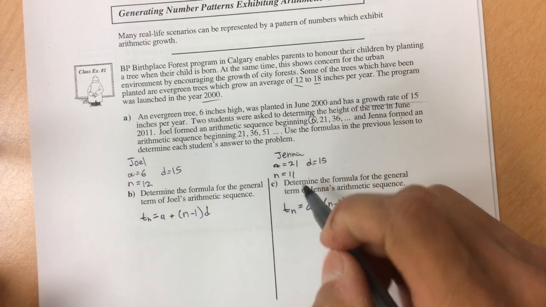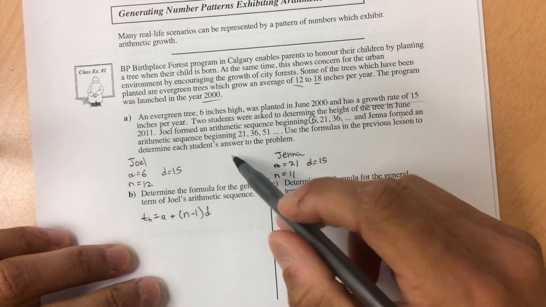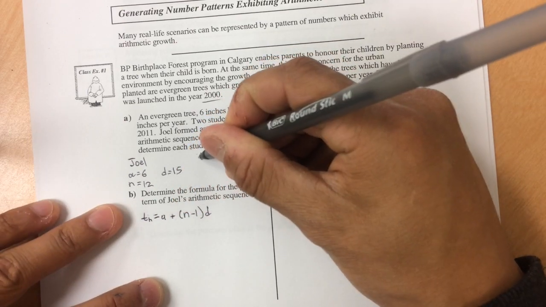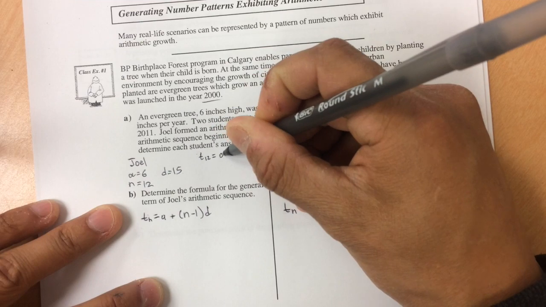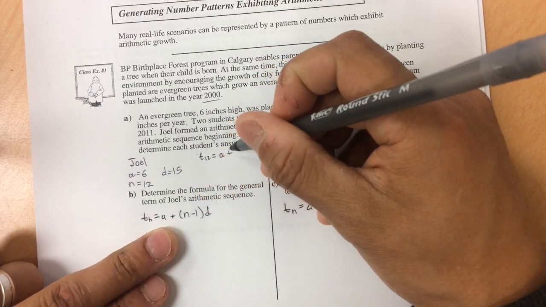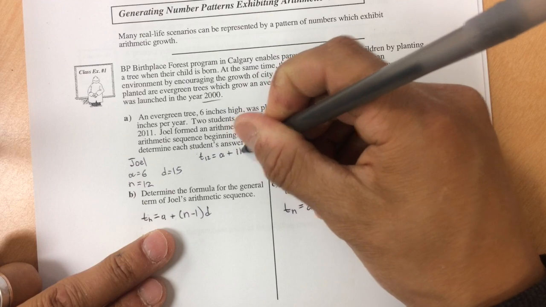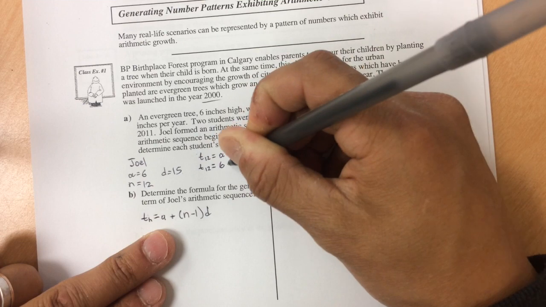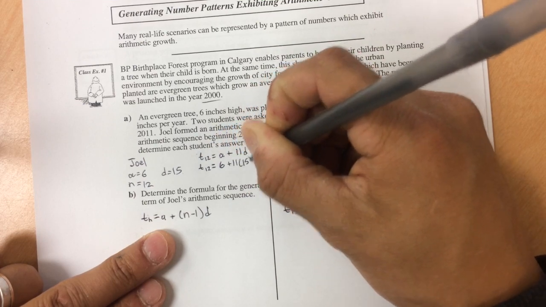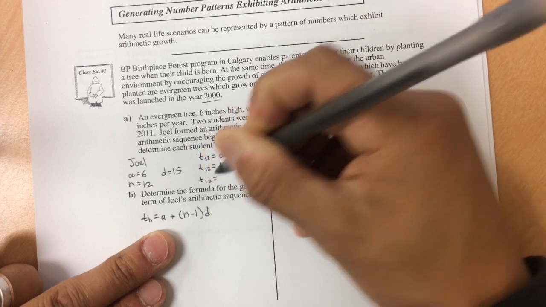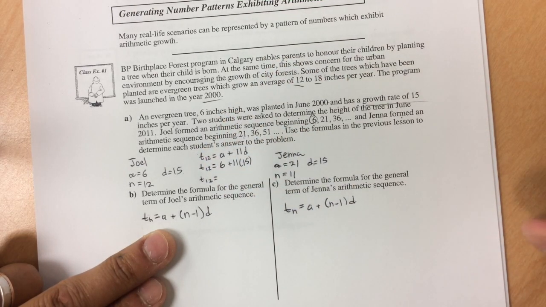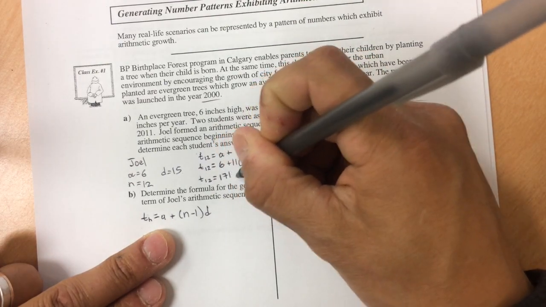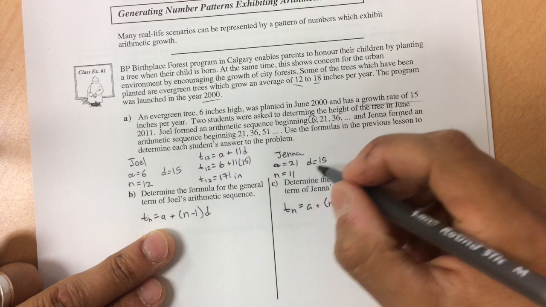So what we want to do is use these formulas to determine each student's answer to the problem. First of all, Joel had 12 terms. So T12 is equal to a + 11d. T12 is going to be a, my term 1, which is 6, plus 11 times 15. If I compute this quickly, term 12 is going to be equal to 171 inches.